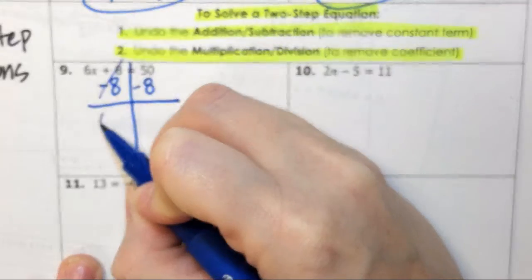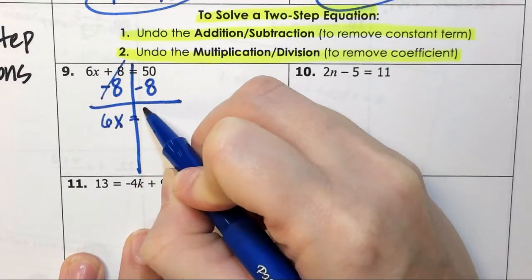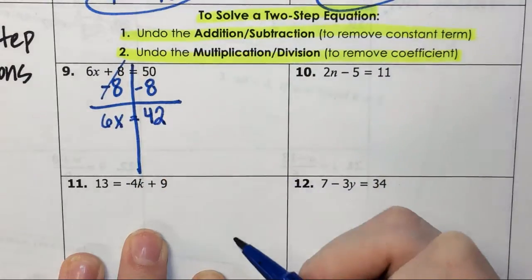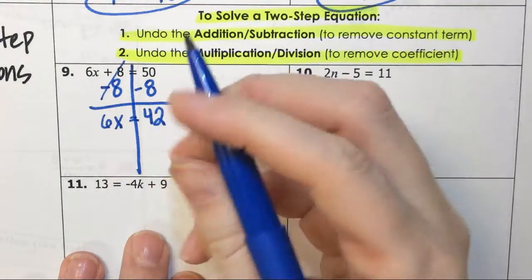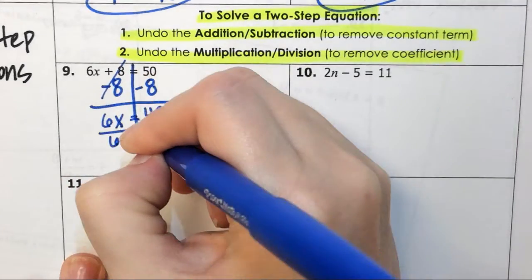So then I have 6x is equal to 42. And now it's time to get rid of the 6. I divide. So x is equal to 7.